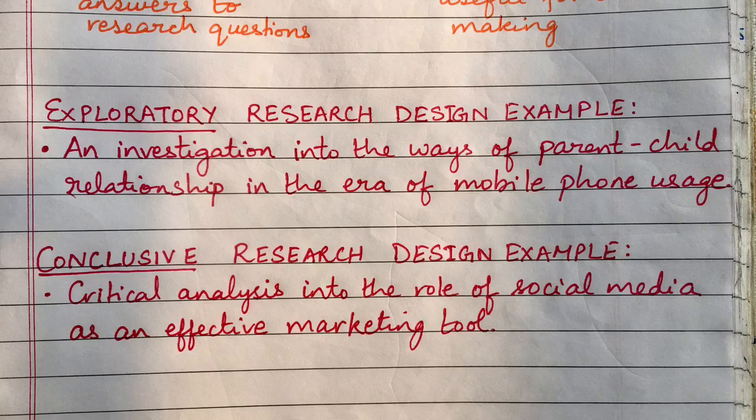On the other hand, if you see the conclusive research design example, it says: critical analysis into the role of social media as an effective marketing tool. This title itself is saying that it is going to critically analyze, which means they are going to use some very pertinent data tools to come to a conclusion about the role of social media as an effective marketing tool. So the two research titles are pretty much saying what their research design or research aim is going to look like.